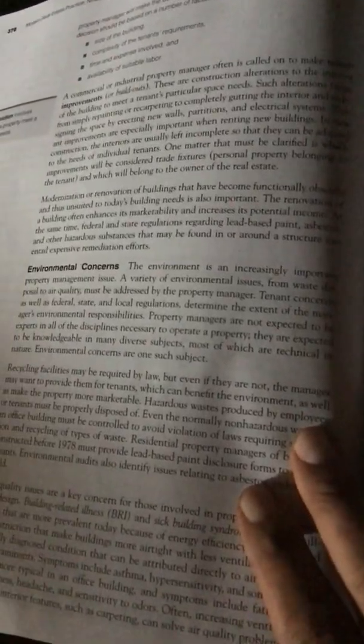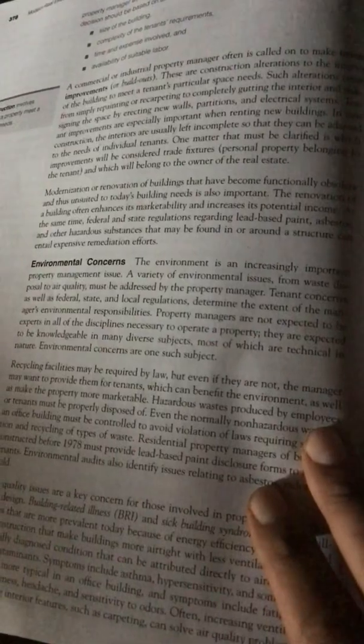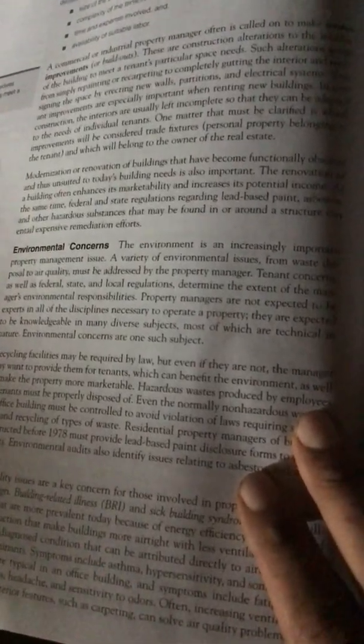Property managers are not expected to be experts in all of the disciplines necessary to operate a property. They are expected to be knowledgeable in many diverse subjects, most of which are technical in nature. Environmental concerns are one such subject.